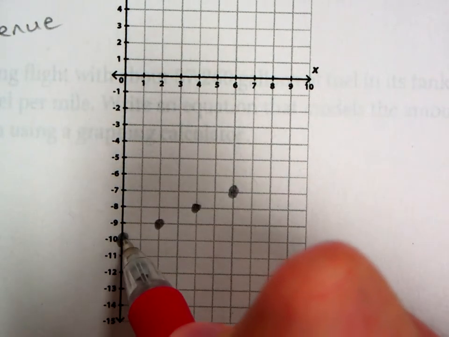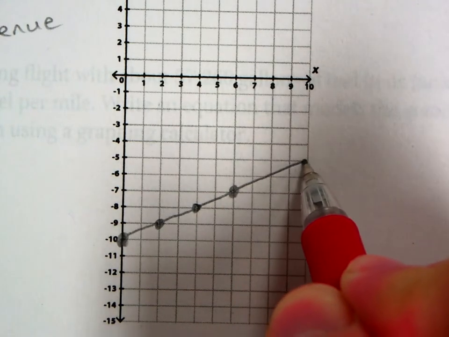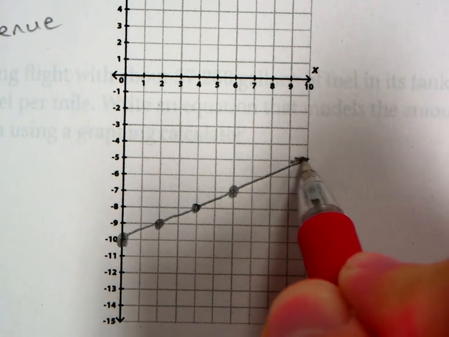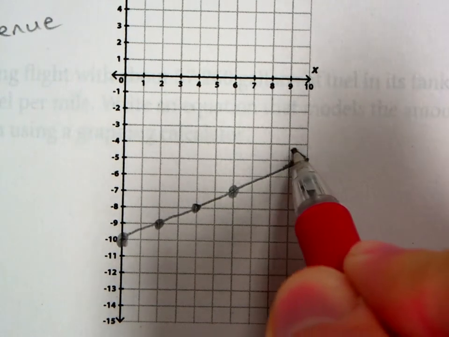So do you see how that creates... if you don't laugh at my line, I won't laugh at yours, promise.